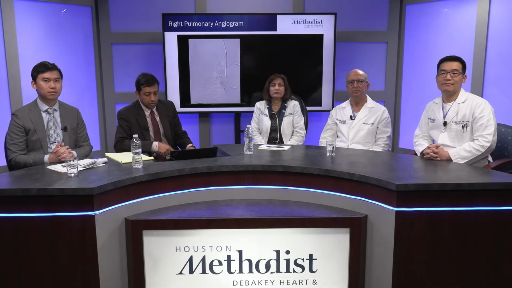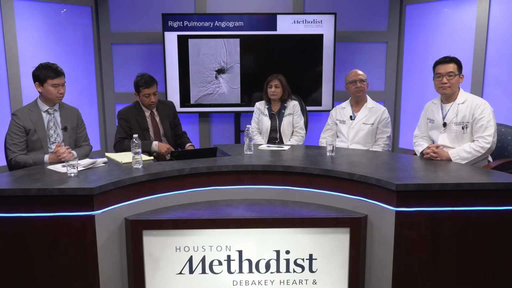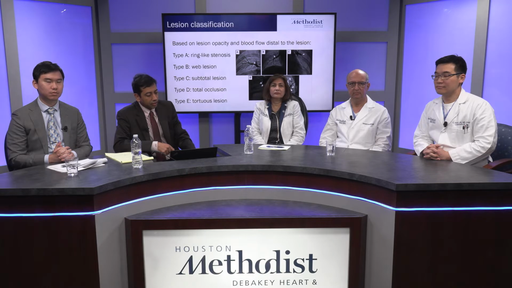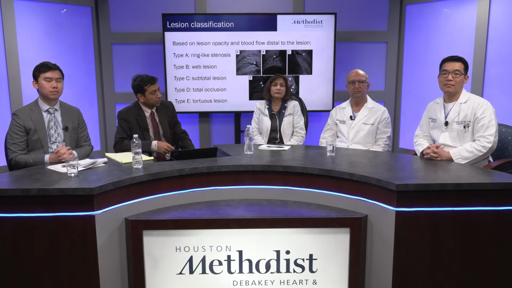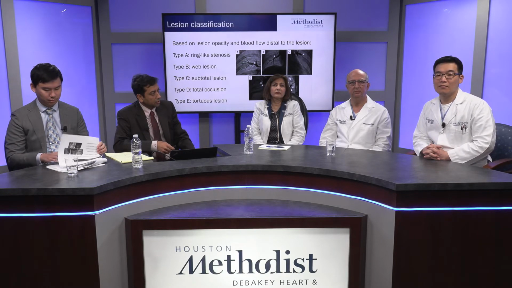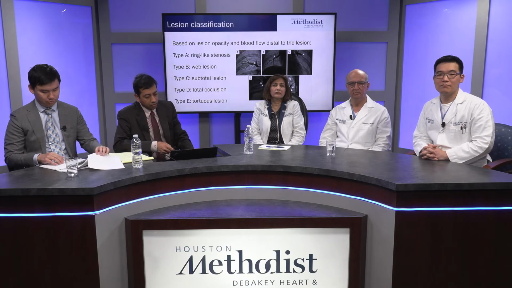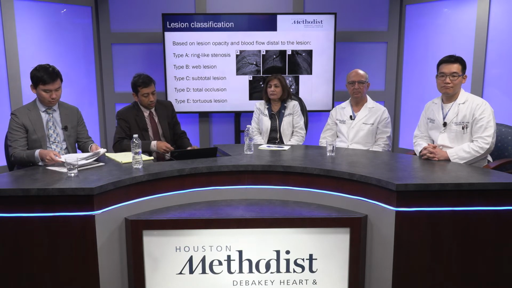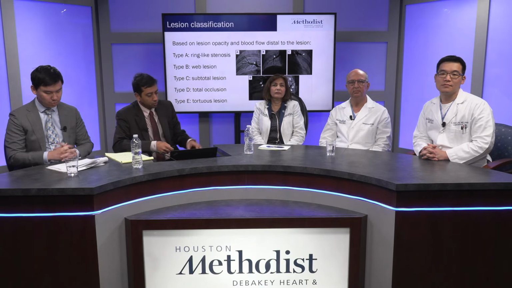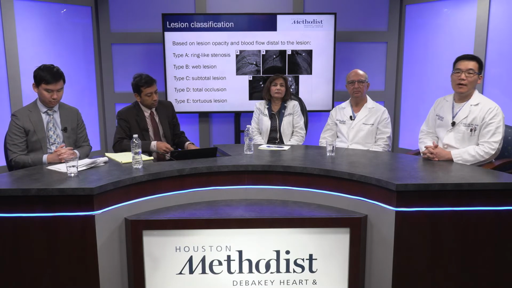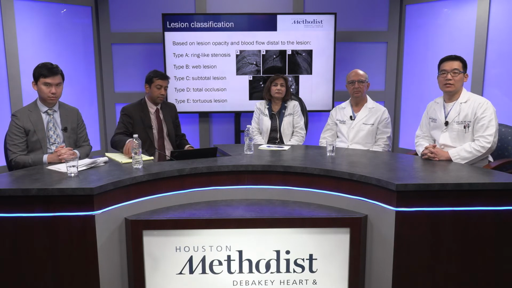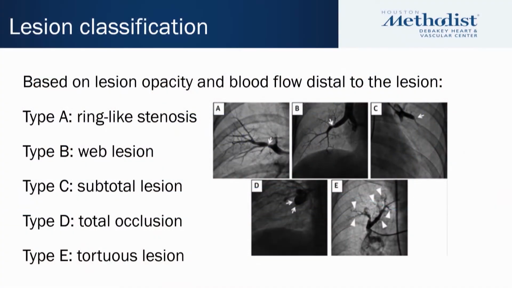Then I think we'll go to the next slide, where we can talk about the kind of lesions that we commonly encounter, which can give us some prognostic information, and also in terms of what we are going to be able to do about them. Right. So type A is the ring-like lesion, and for us interventionalists, this is the ideal lesion because the outcomes are better when we intervene on these types of lesions.